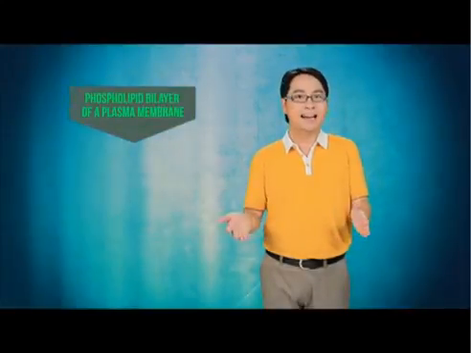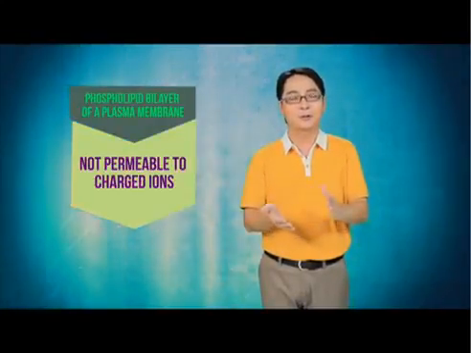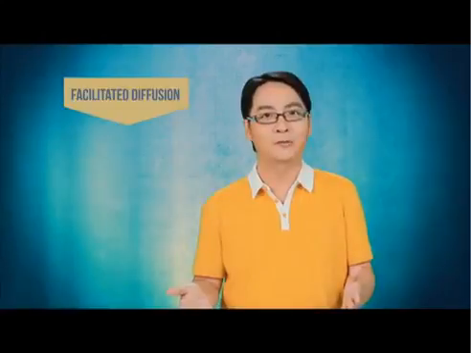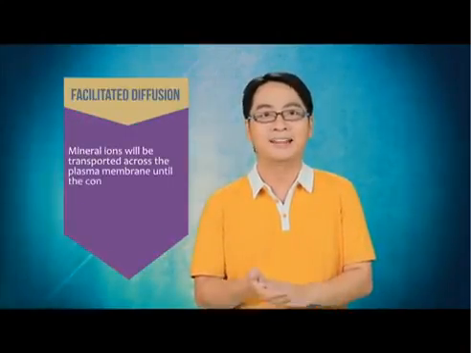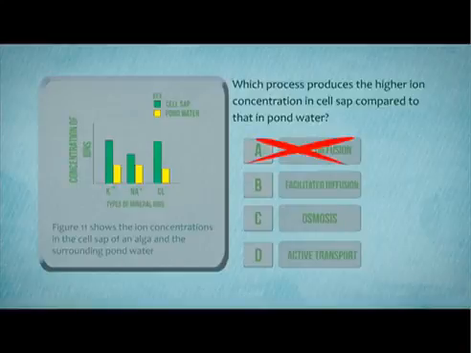The phospholipid bilayer of a plasma membrane is not permeable to charged ions, so mineral ions cannot enter the cell by simple diffusion. If facilitated diffusion is involved, the mineral ions will be transported across the plasma membrane until the concentration of ions becomes the same on both sides. So, option A and B are incorrect.